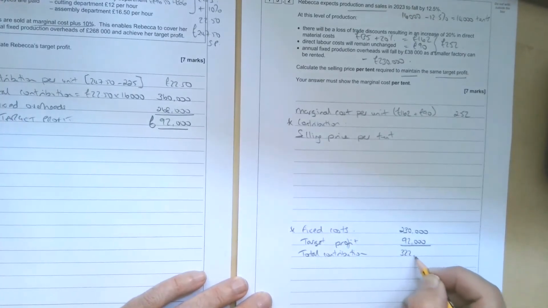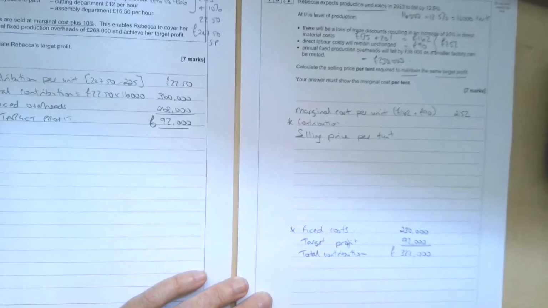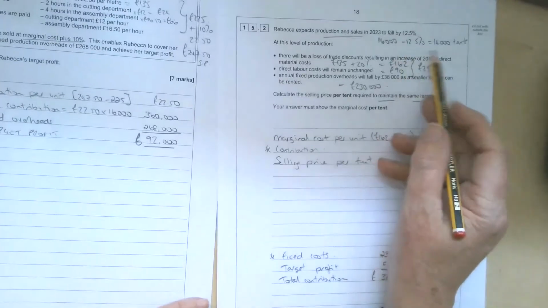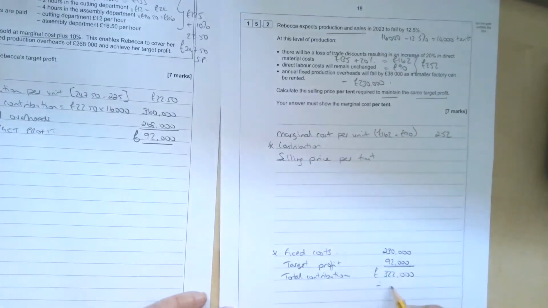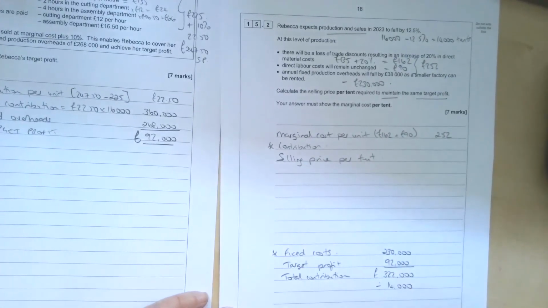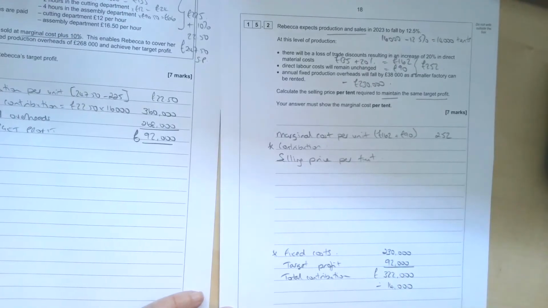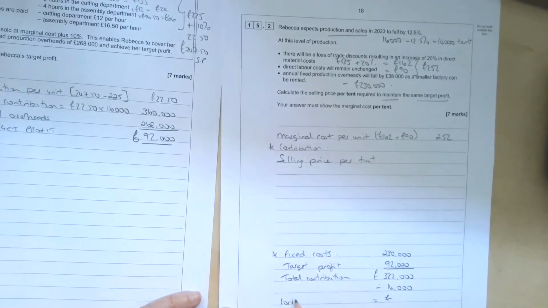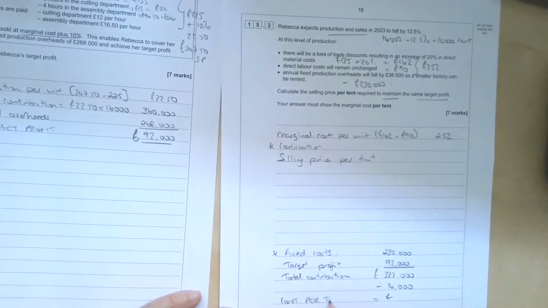It's £322,000. Okay, now we've already worked out up here that that's going to be covered by 14,000 tents. So 322,000 divided by 14,000 is the contribution per tent or per unit, which is £23.